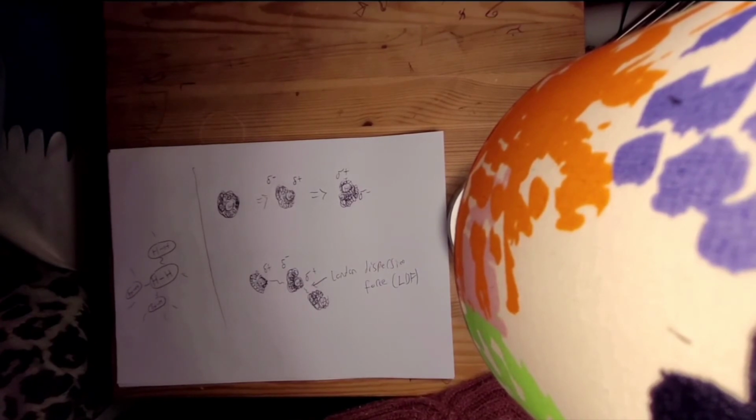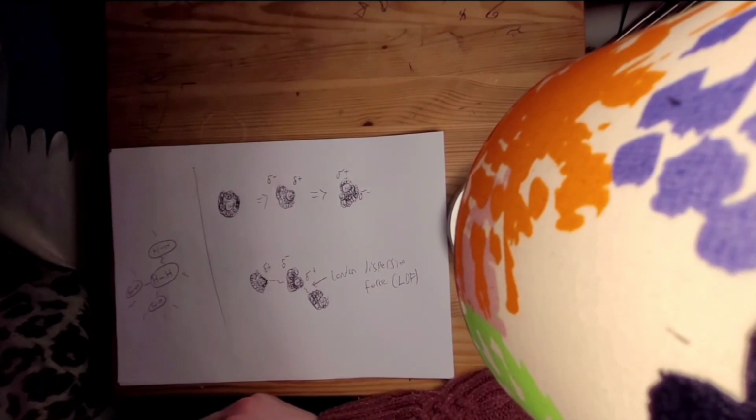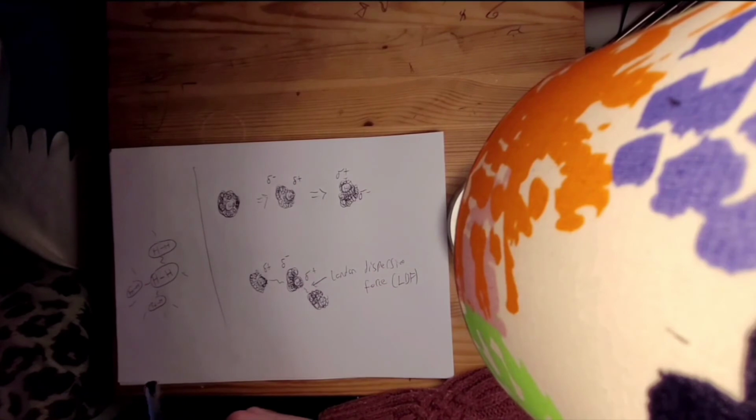Oh yeah, I forgot to mention, with electronegativity, it's measured on a scale of 0.1 to 4.0. And an electronegativity difference of less than 0.5 is considered, that bond is considered to be a pure covalent bond.